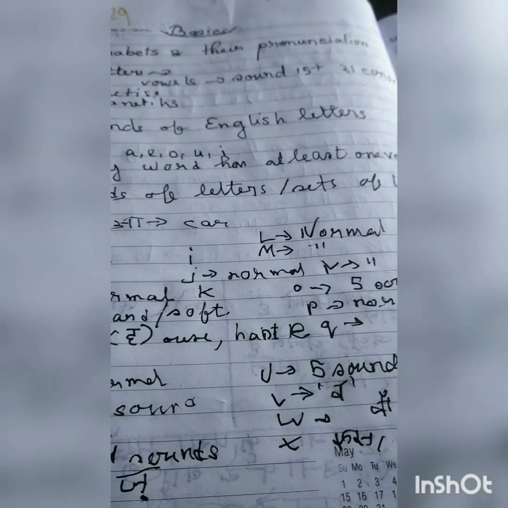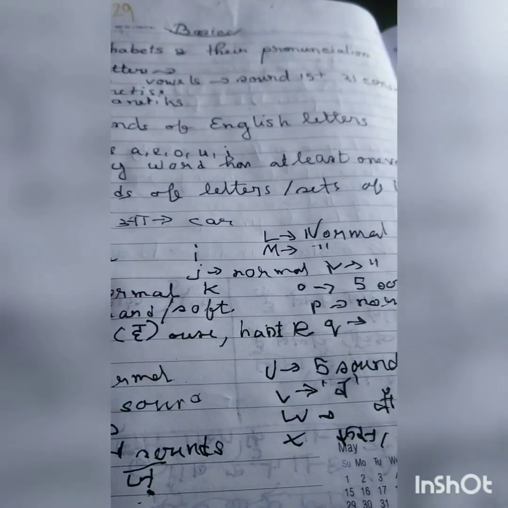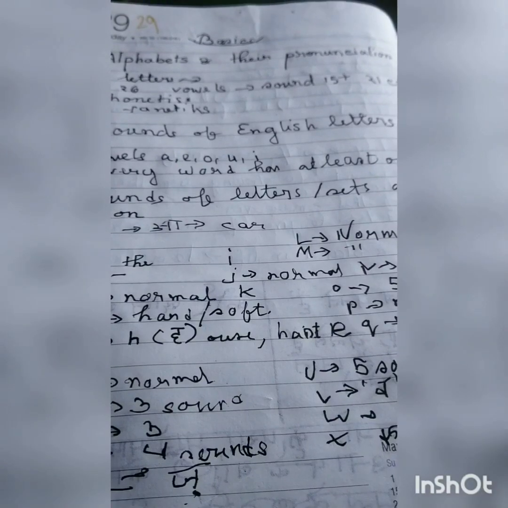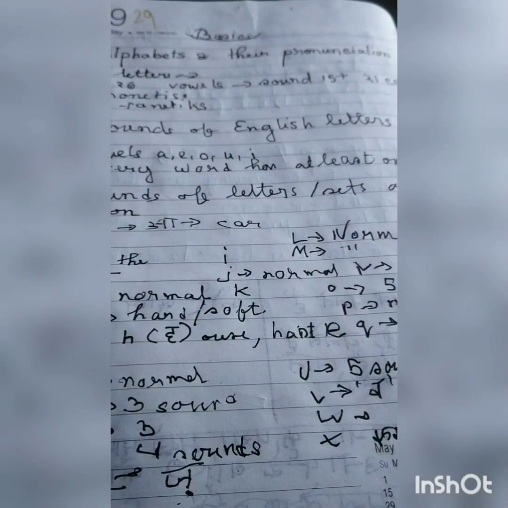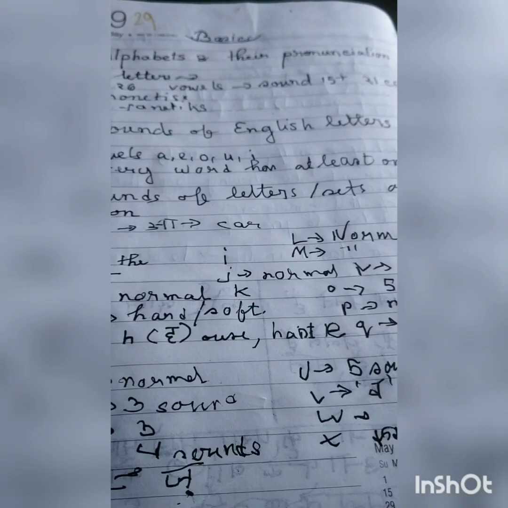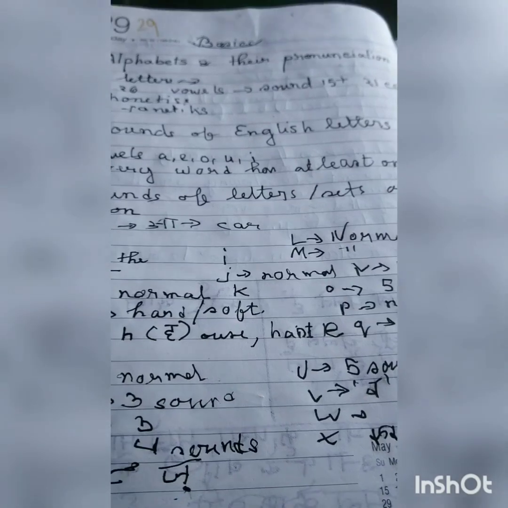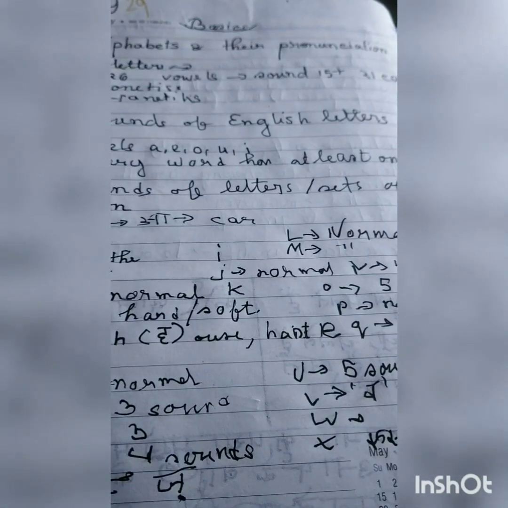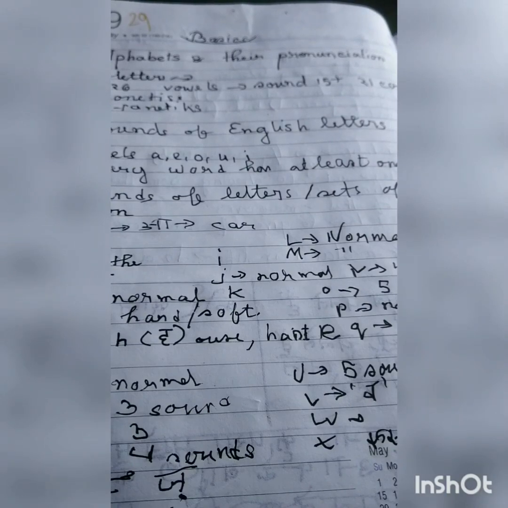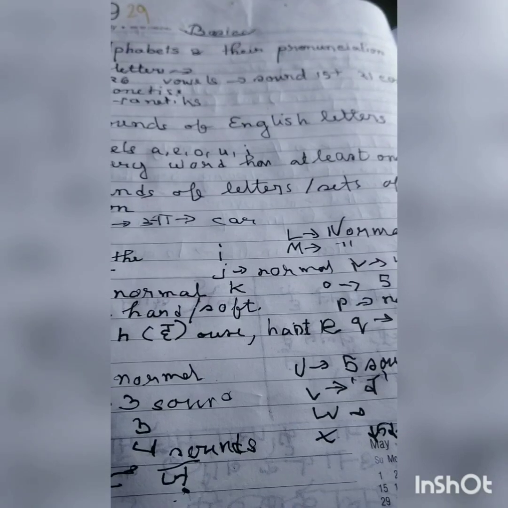The vowels are A, E, I, O, U. These are the 5 vowels. But actually, we have more than 15 kinds of vowel sounds, according to the letters and the formulas. We should maintain the correct sounds of the letters in the words.